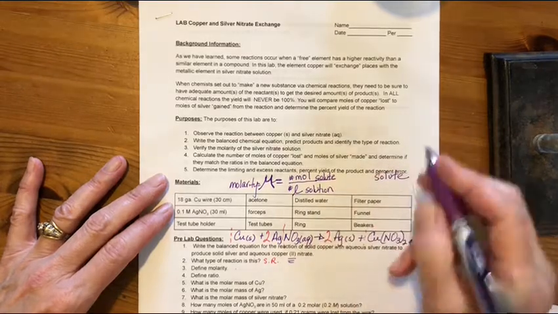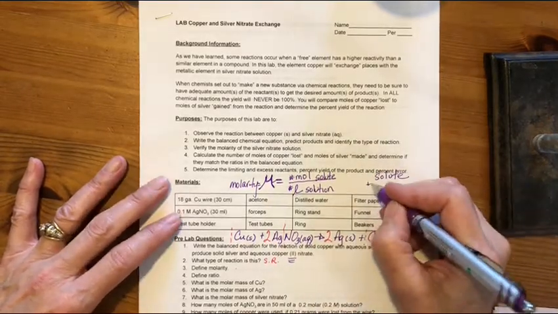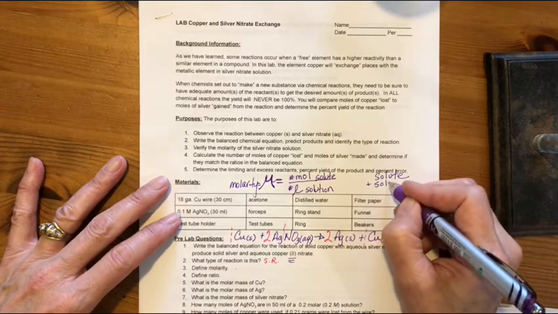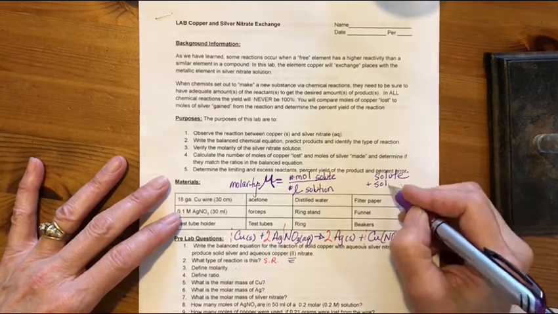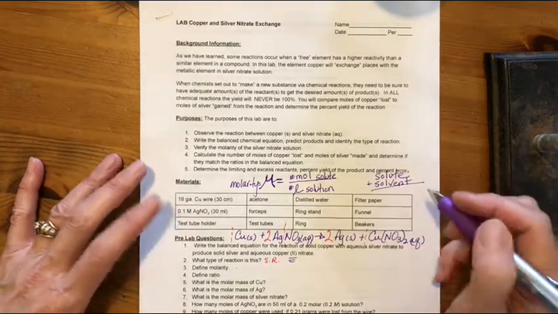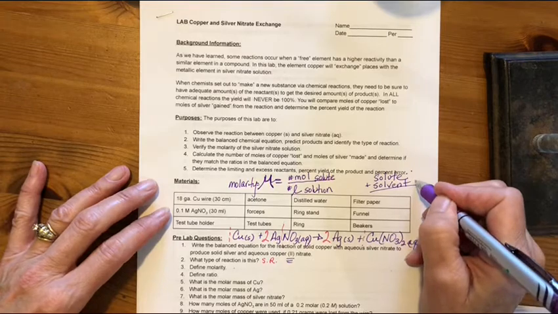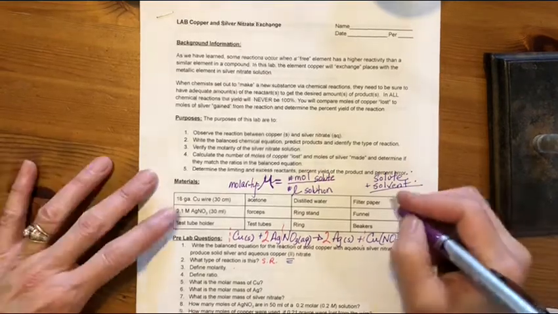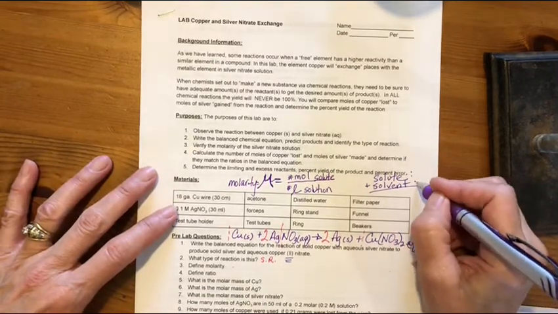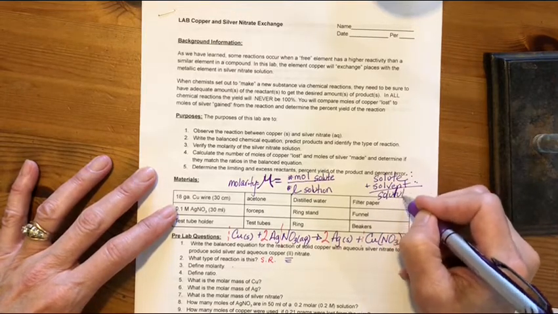So chapter 16 is all about solutions. We might not get too much of that done this year. A solution has a solute and a solvent. Remember, solutions are homogeneous mixtures. We typically think of the solute being a solid and the solvent being a liquid. It doesn't have to be that way. Could just be the lesser amount and the greater amount, but they add together to make a solution.